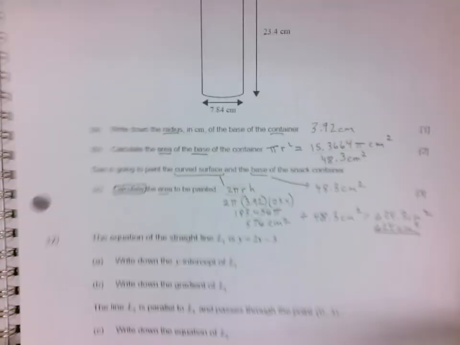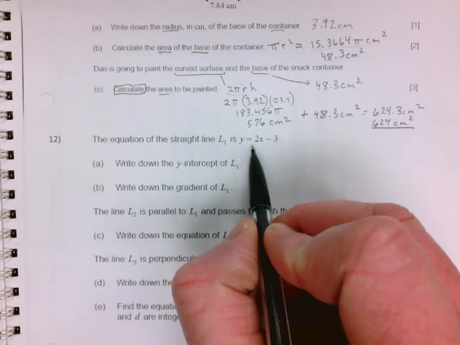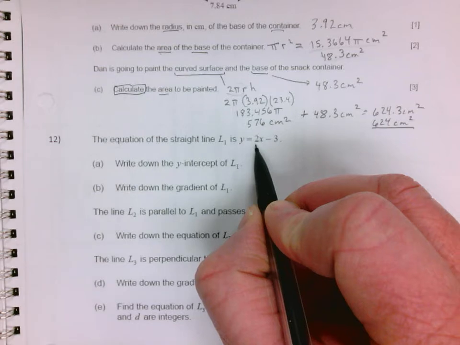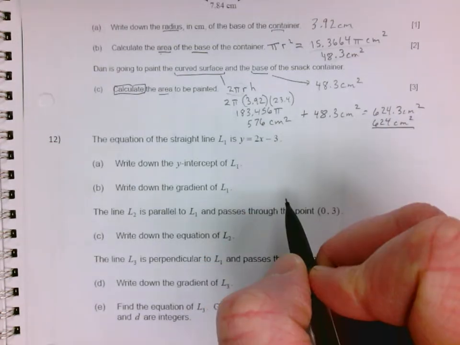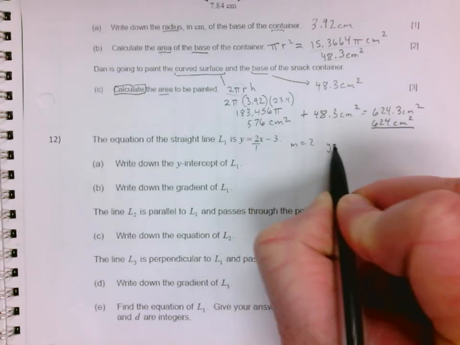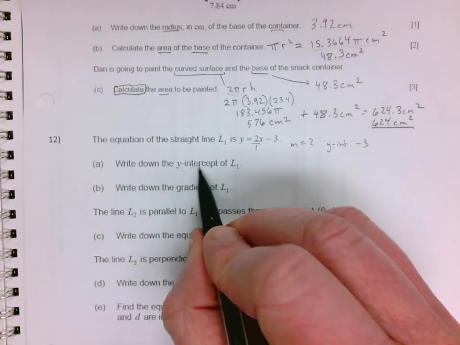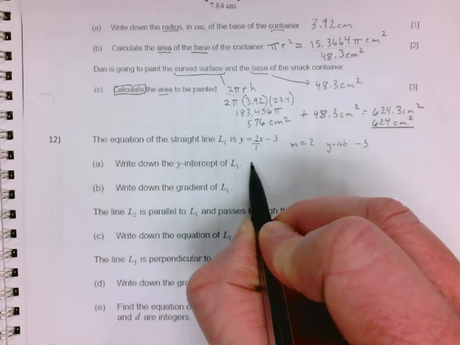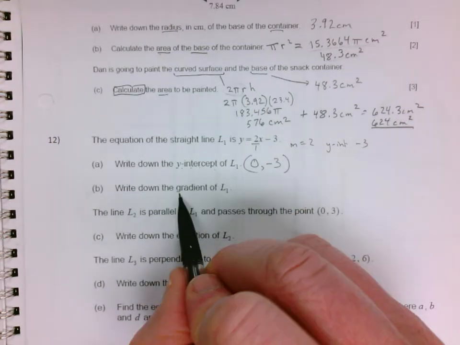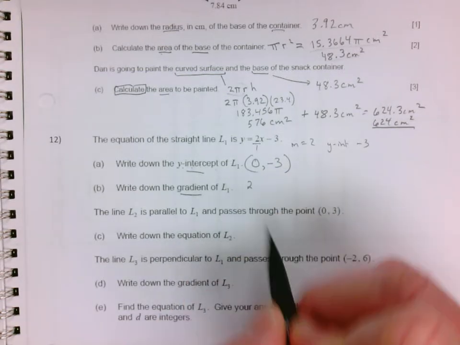Coordinate geometry question. The equation of a straight line is y equals 2x minus 3. So this is in what they call gradient intercept form, but we call slope intercept form. So the slope is 2 and the y-intercept is negative 3. It says write down the y-intercept of L1. That would be (0, negative 3). Write down the gradient of L1, which is 2. Don't write 2x, just 2.